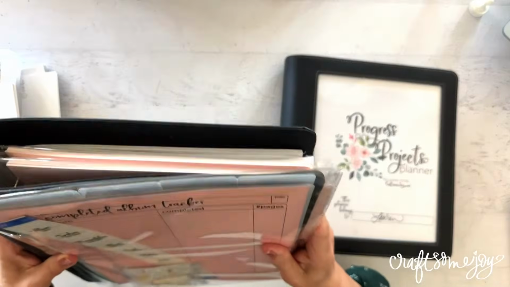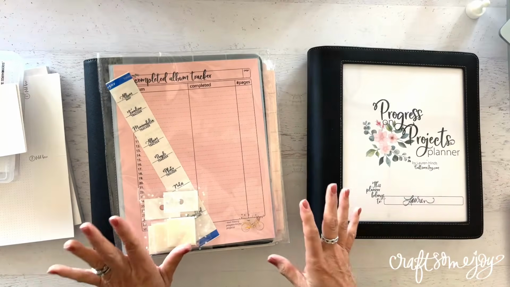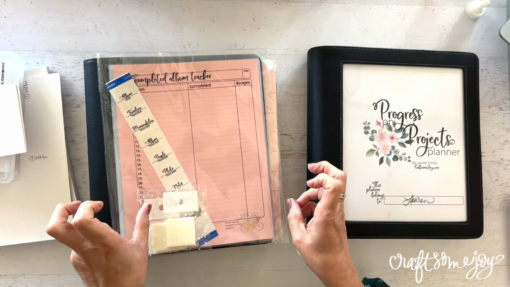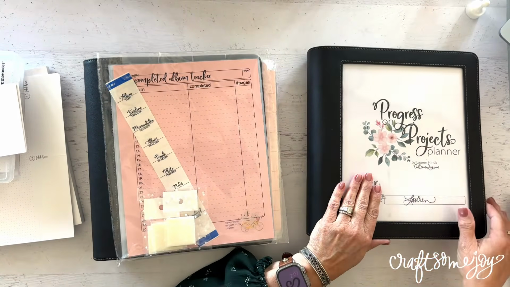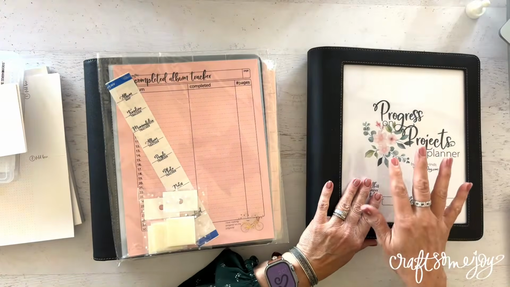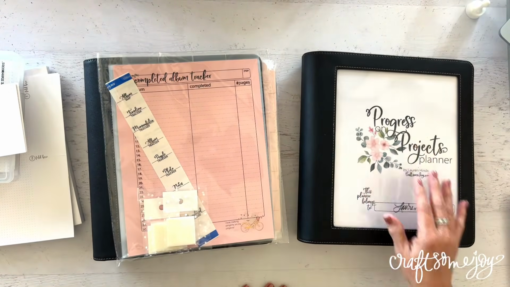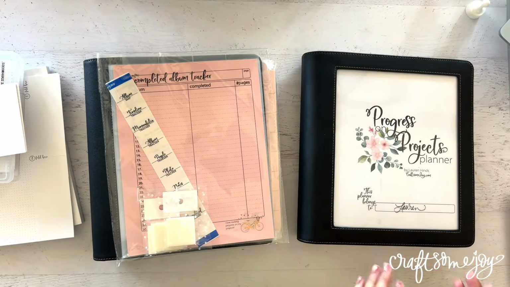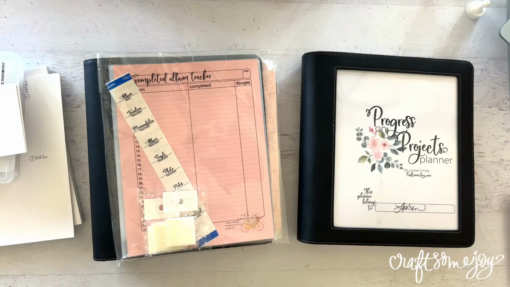It's heavy. This thing is heavy. So I kind of wanted to show you what you get in the box. And then also we're going to dive into, okay, now that you've got yours put together, how are we actually going to use this thing, right? And how does it help us stay on top of all of our projects?